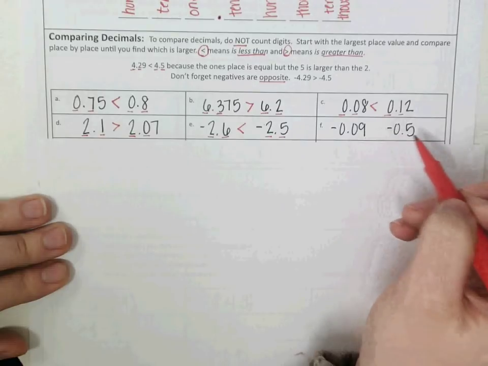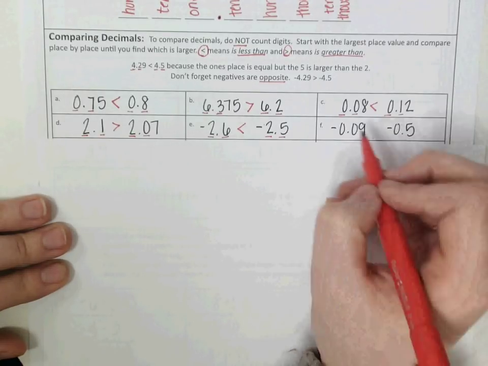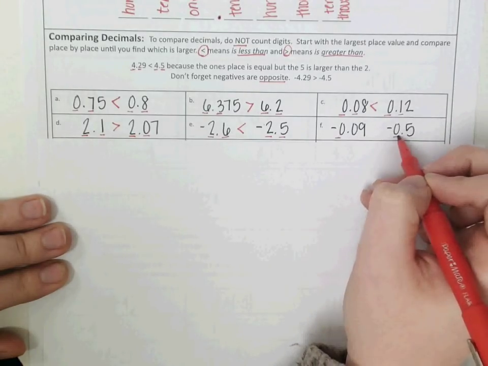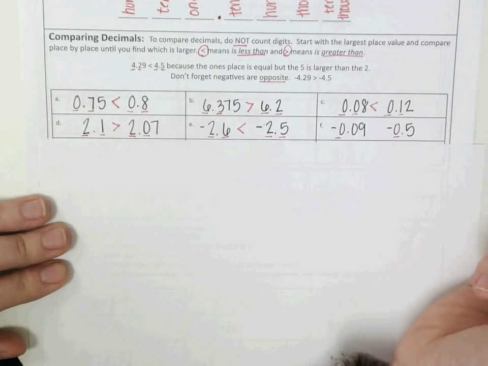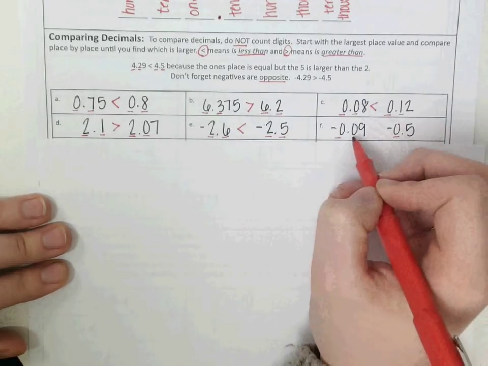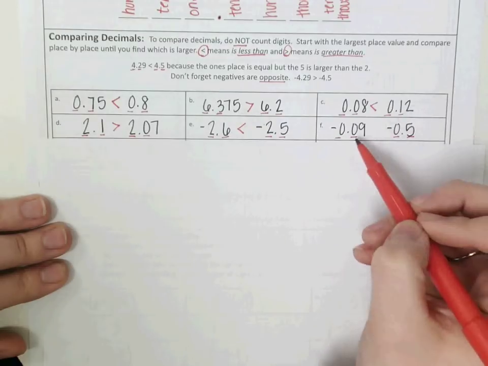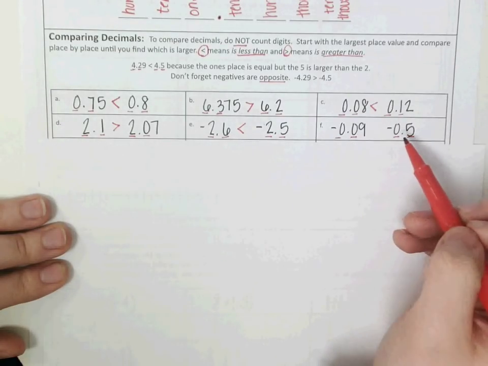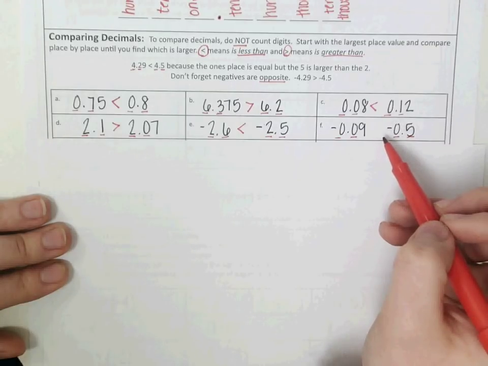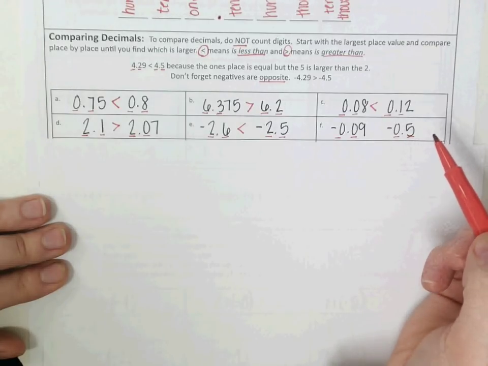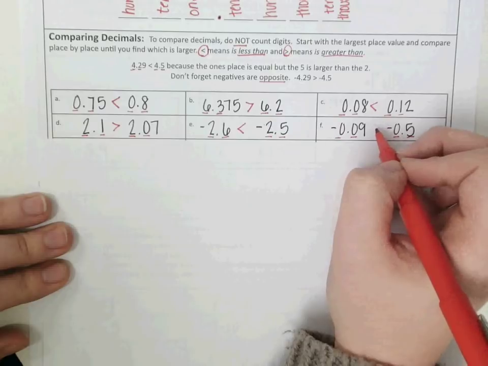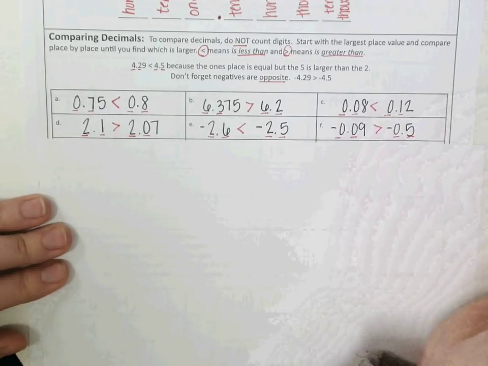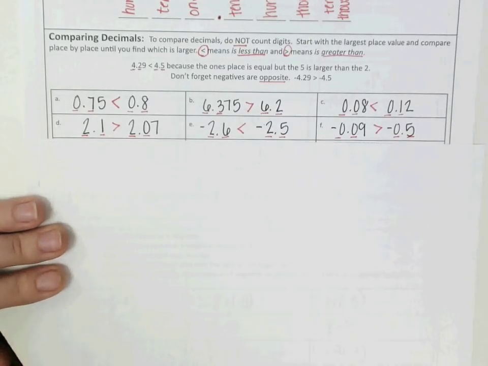So let's try another one of these negatives. We start with our ones place, and we notice they're both zeros. So then we need to move on to our tens place. My first one is a 0 and my second one is a 5. Well, normally I would say my 0 is less than my 5 and I'd put a less than sign. But again, we're dealing with negatives and they're opposite. So negative 0.09 is actually greater than negative 0.5.